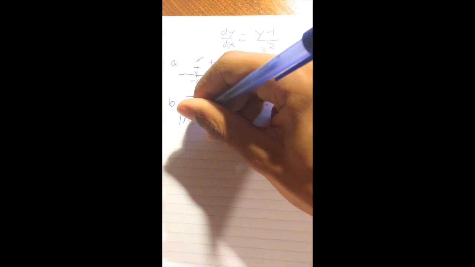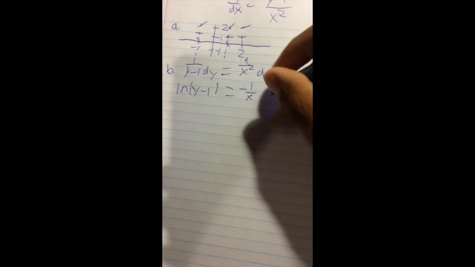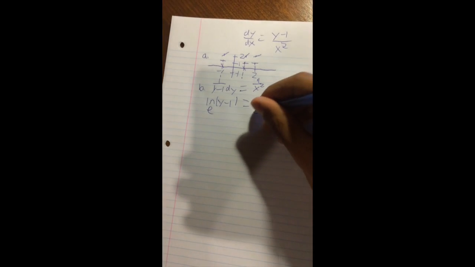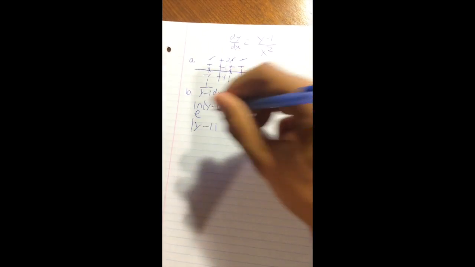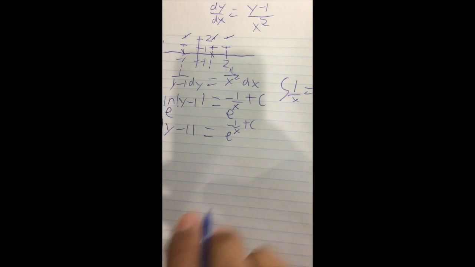So using our natural log integration, the natural log of the absolute value of y minus 1 equals negative 1 over x plus c for the entire equation. And we get that from the rule that the integral of 1 over x equals natural log of x. So moving on, we now are going to raise both sides to the e, and that's going to get rid of our natural log. So we're going to have the absolute value of y minus 1 equals e to the negative 1 over x plus c.